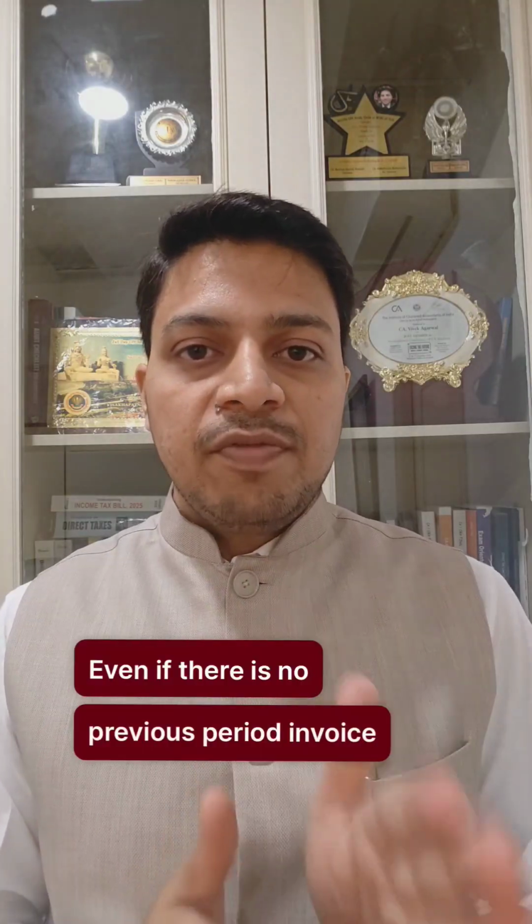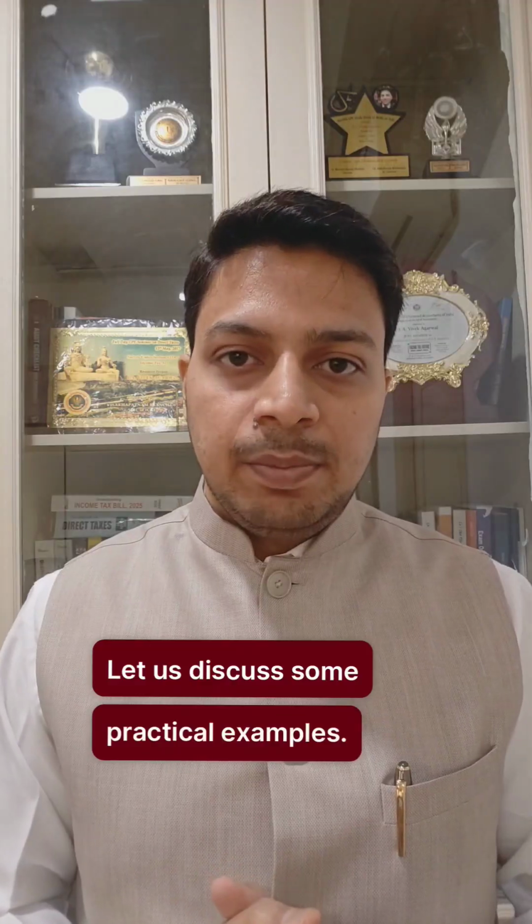So what is important? Right now, this step is mandatory in all the cases. Even if there is no previous period invoice and only current month data is reported in GSTR-1, still you need to open this tab and click on save. Let us discuss some practical examples.